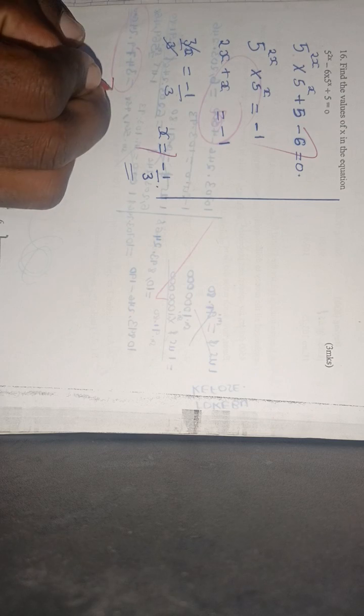This question applies two very important concepts for you to end up getting the answer. The first concept is drawn from a topic called indices, or laws of indices. And the second concept is drawn from quadratic equations, how to get the values of x when a quadratic equation is given. So I'll start by first writing down the question, and the question reads 5 raised to 2x less 6 times 5 raised to x plus 5 is equal to 0. That is our question, and you have been told to find the values of x.